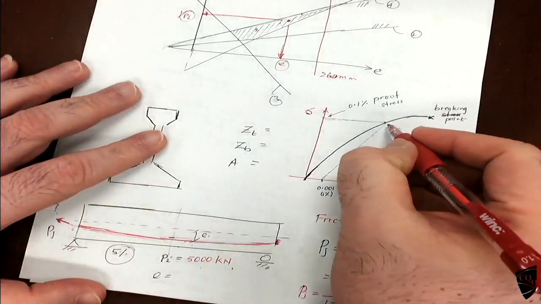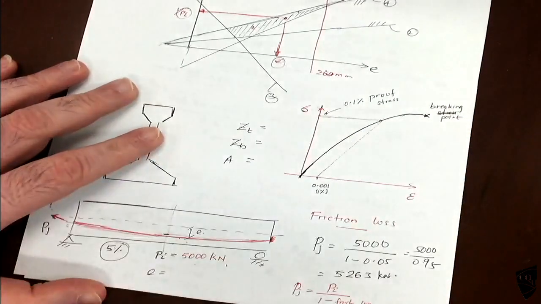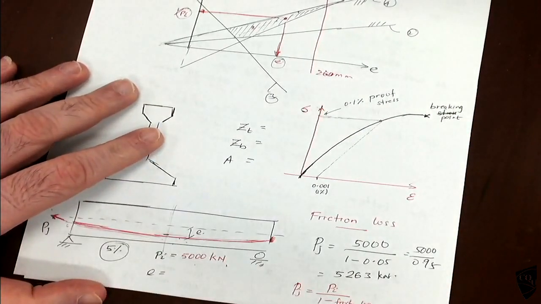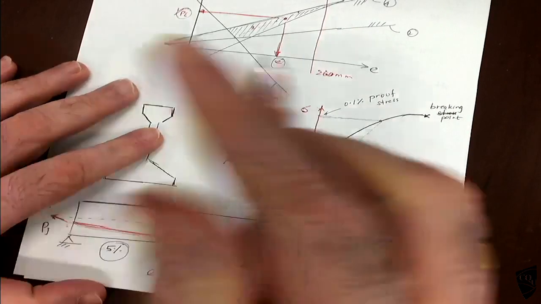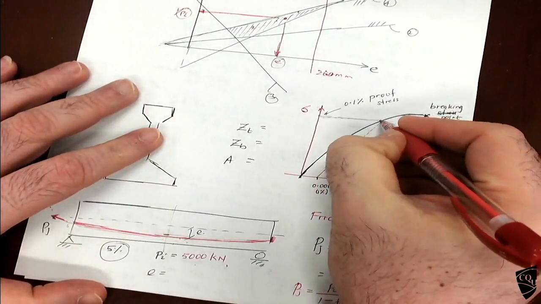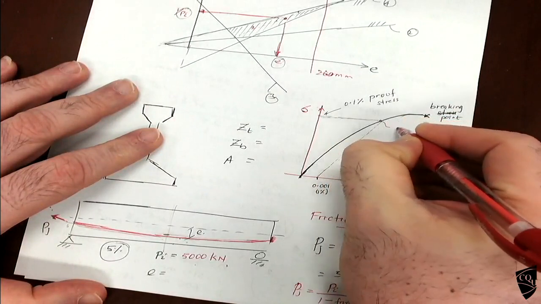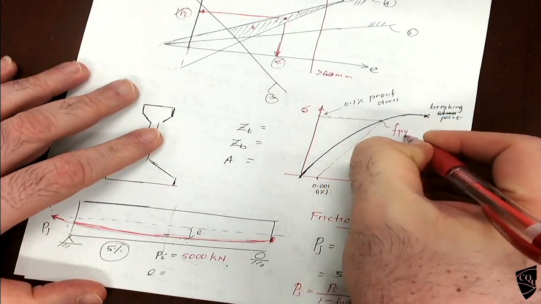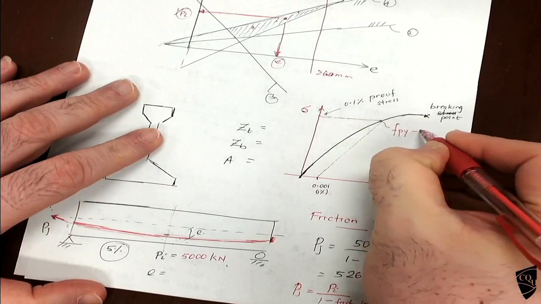So it is the 0.1% proof stress. This is also called fpy, the yield stress.